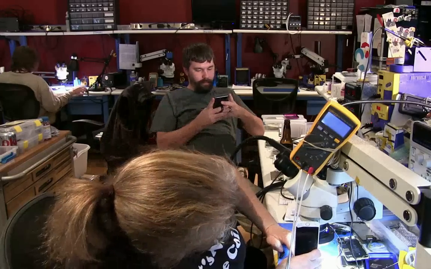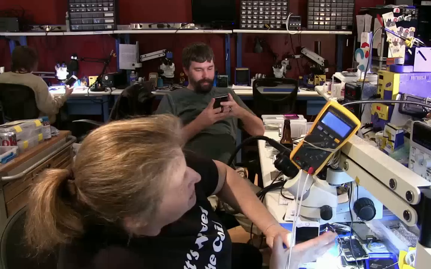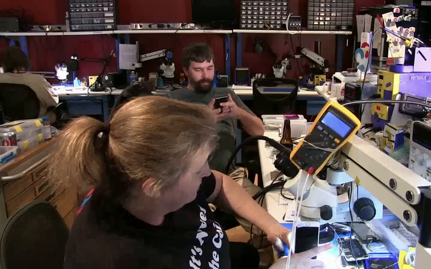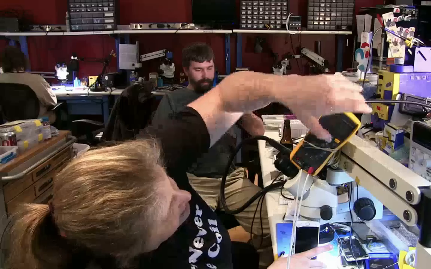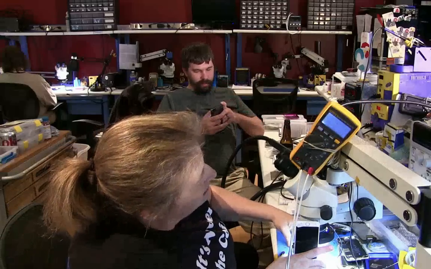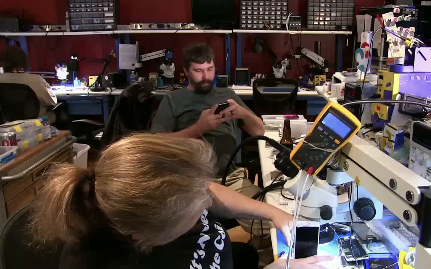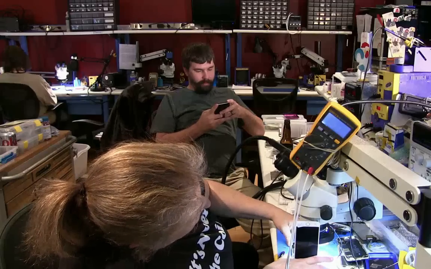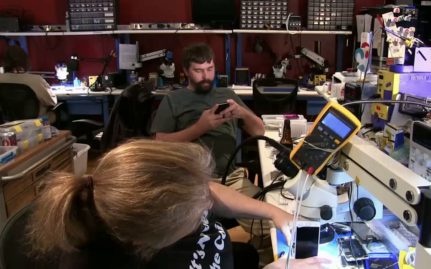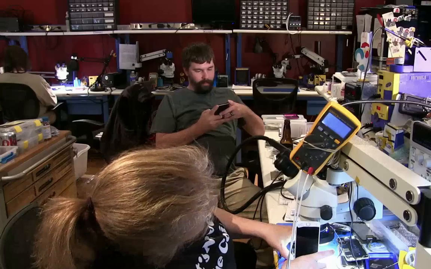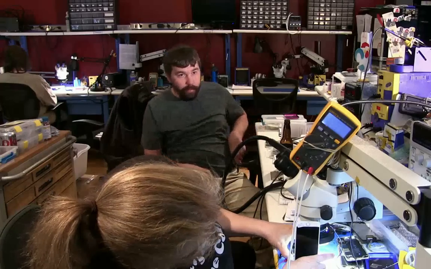All right, now there should be an image there, but there's not, because it didn't know there was a screen when it started. Now let me wake the screen. That's interesting. It doesn't like that. Did it blow the backlight? Might have.